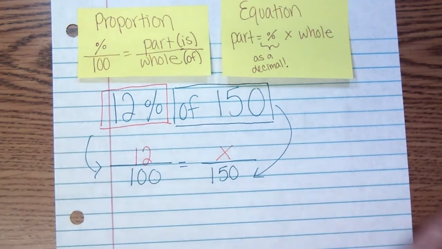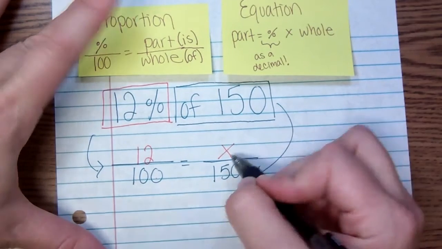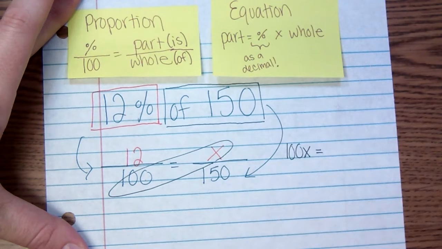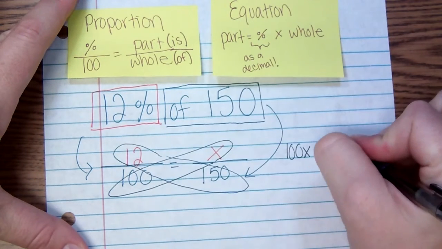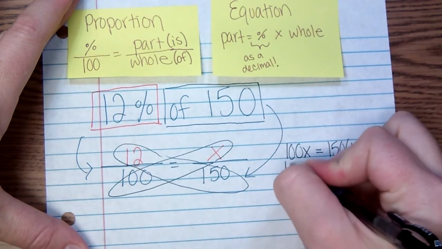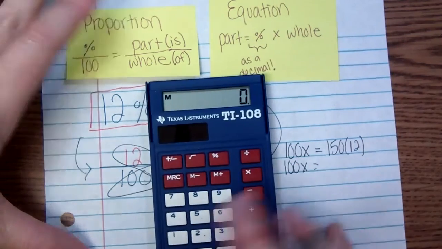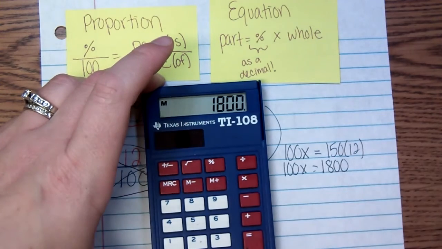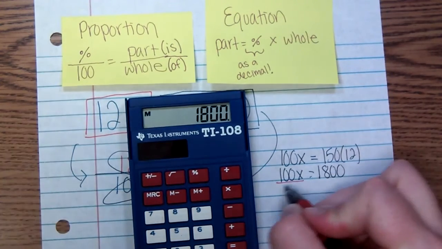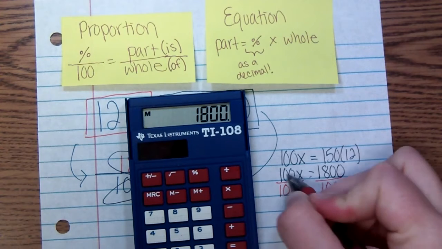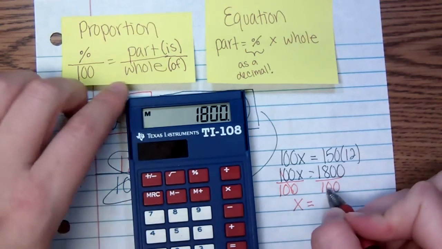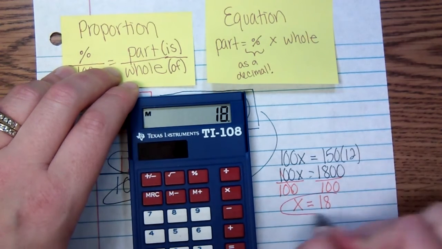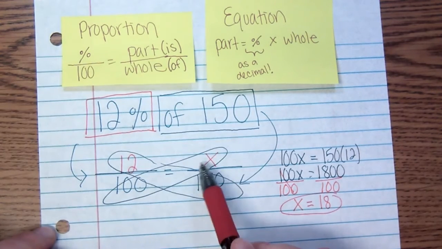Okay, and now I use cross products. I cross multiply in order to solve this proportion. So 100 times x is 100x, and that is equivalent to 150 times 12. So I'm going to rewrite this as 100x, and I'm going to simplify the right-hand side using my calculator. 150 times 12, that is 1800. Now to get rid of that x, I need to divide both sides by 100. That's going to leave me with x over here, and I'm keeping my equation balanced. So 1800 divided by 100 is 18. So 18 is 12% of 150.